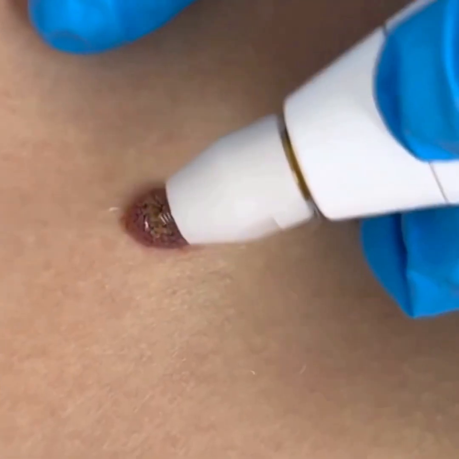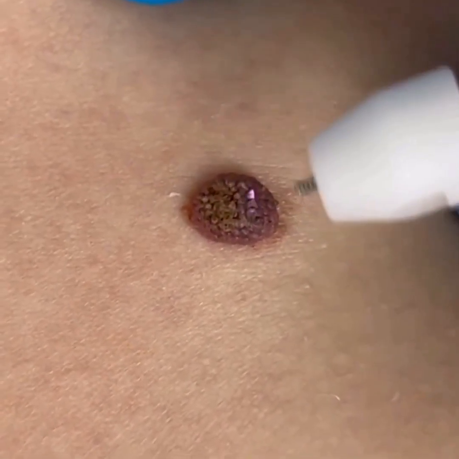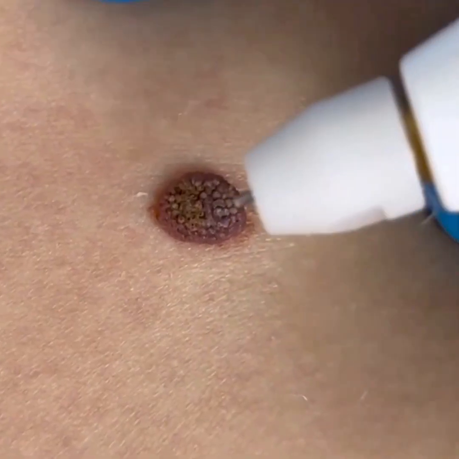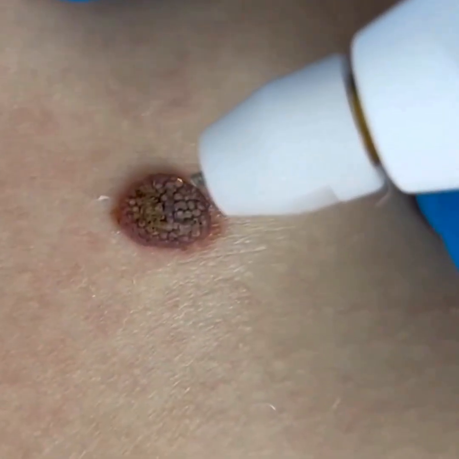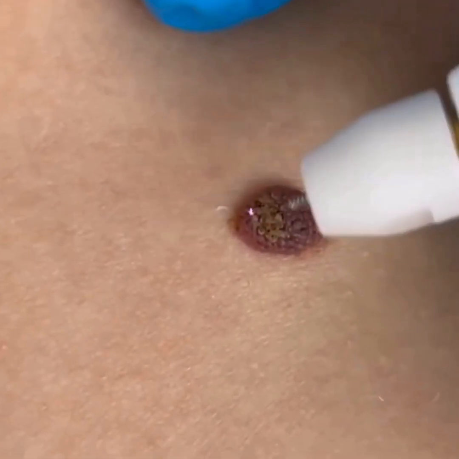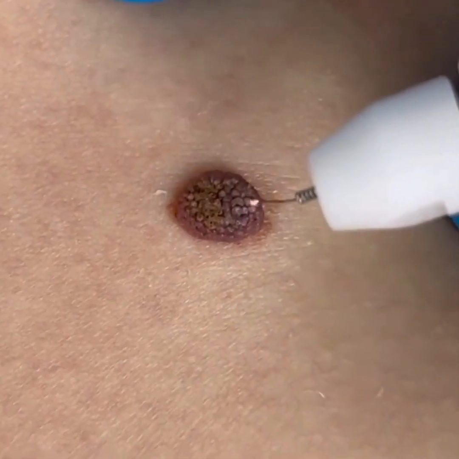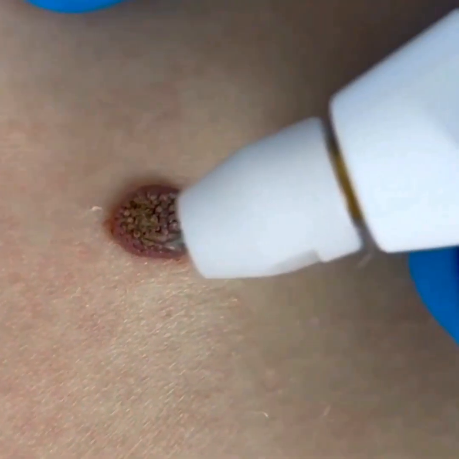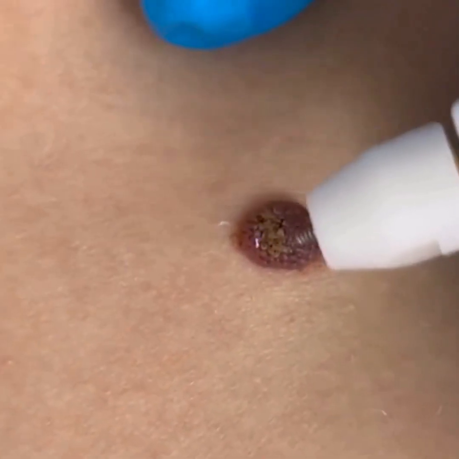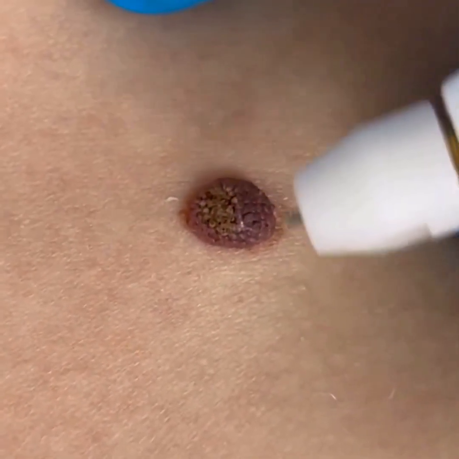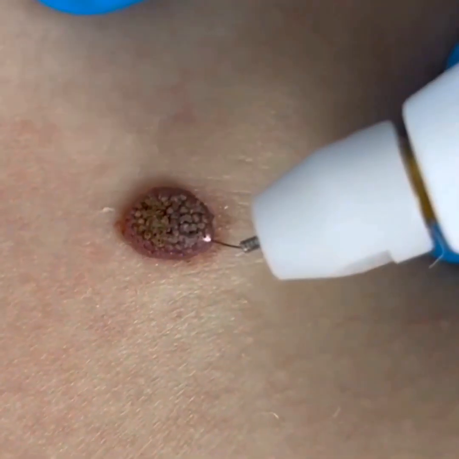Here we can see the plasma pen in action. As you can see, the needle tip is producing the plasma arc, which is causing sublimation of the skin tissue surface. Just watch that the plasma pen tip is not touching the skin surface. There should be at least 1 millimeter of distance between the plasma pen tip and the skin surface.